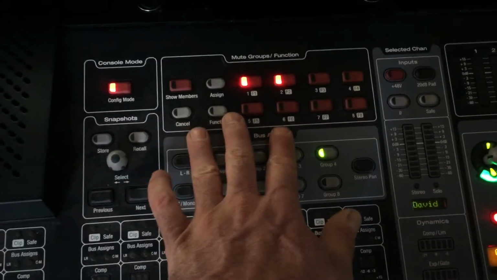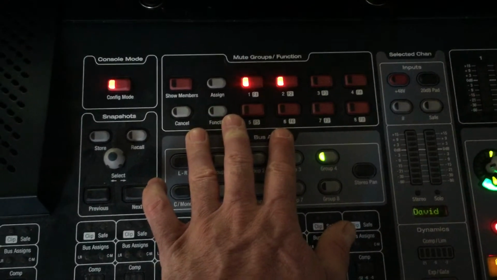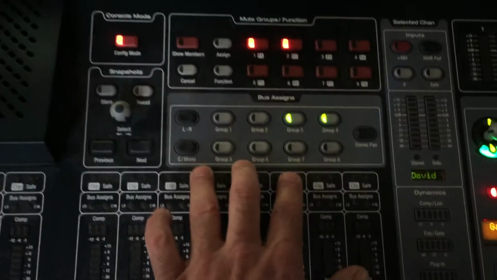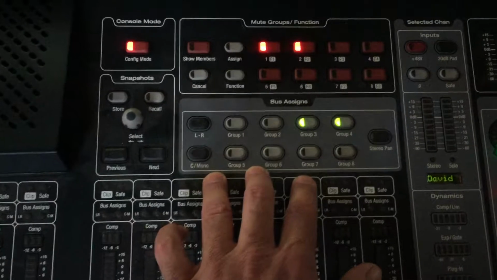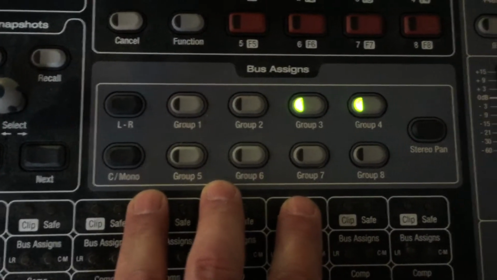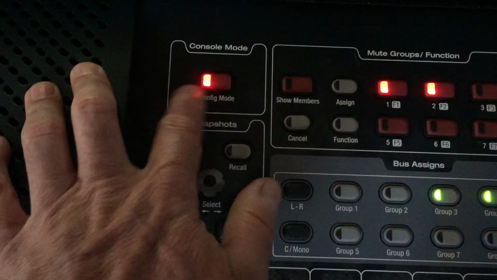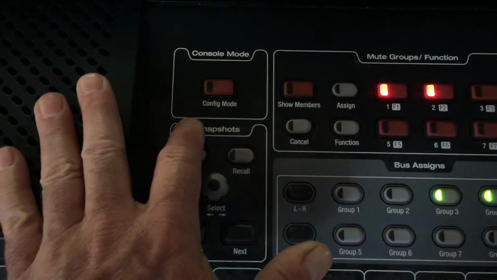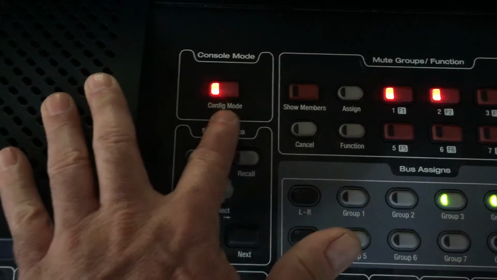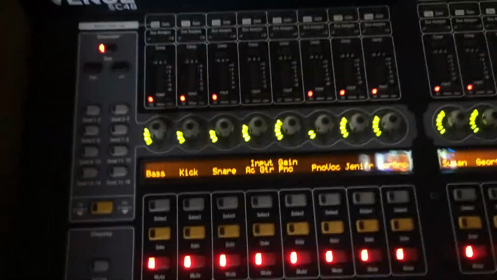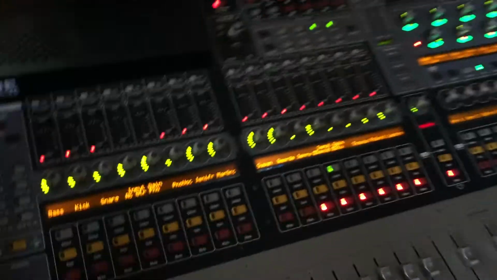Then up here we have groups. So you can assign mute groups to these guys here, which we do. This is the bus assigns, which buses you go out of, or main outputs. This thing here is a console mode. Most of the time when you're running, it'll be like that. When you push it in, it's the configuration mode. That's the mode where you shut things down. So, that's the basic layout of the console, as you can see.